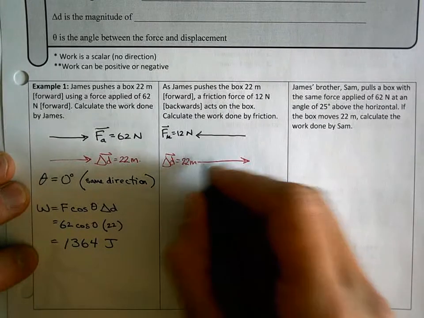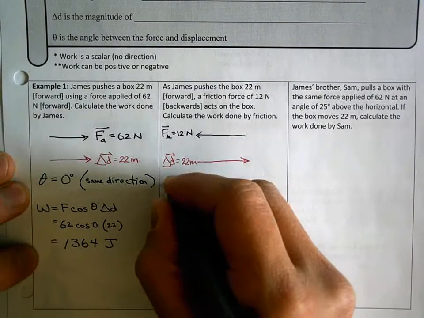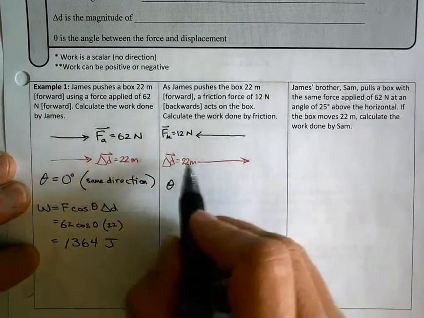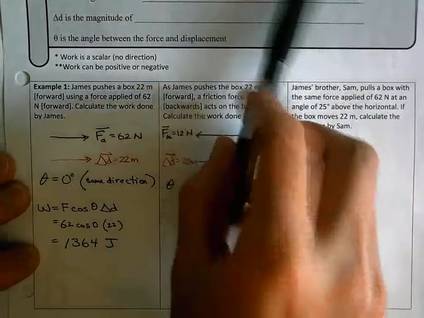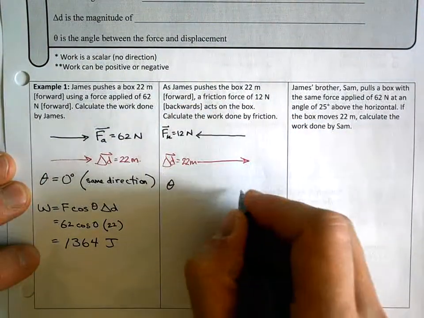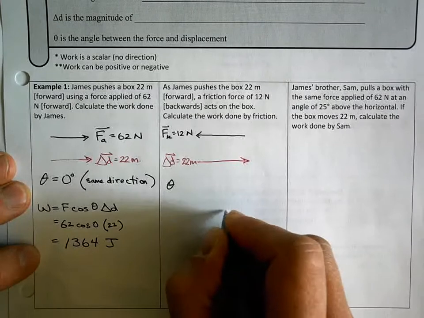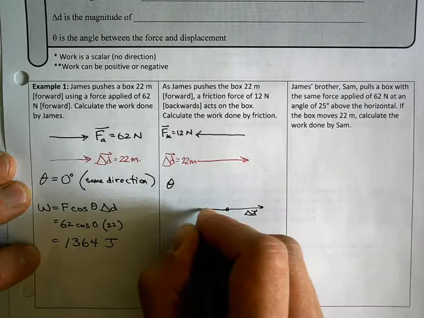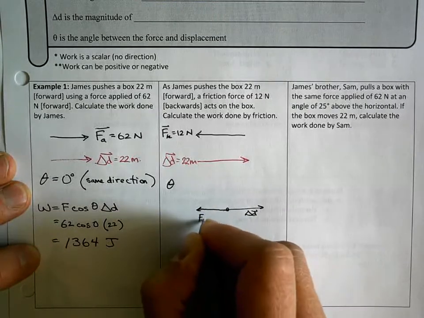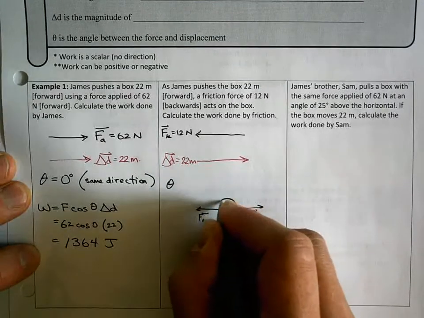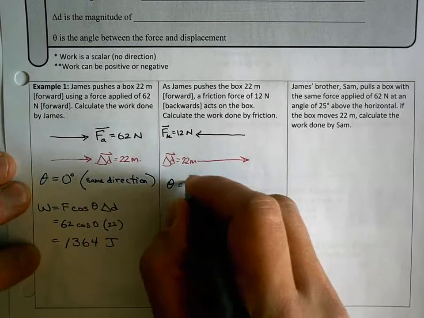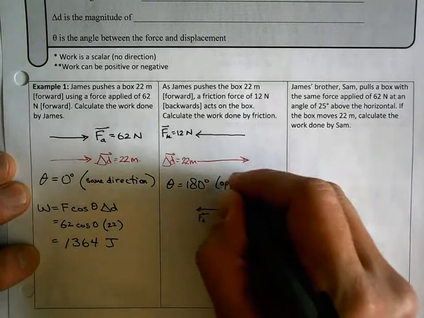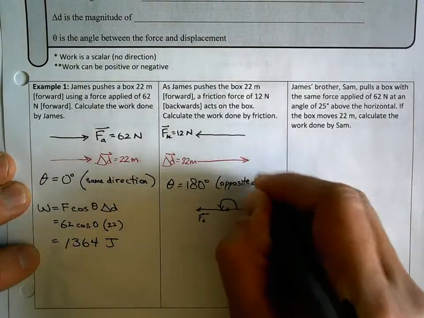Now, let's say I were to plant this on top of this. Well, this vector goes this way. If I were to plant this on top of it, I would actually draw a vector out that went all the way around 180 degrees. Maybe I can draw this over to the side here. I have delta D like this, and I plant the other one at the same point. This is FK. The angle between them, we would say then, is 180 degrees. Again, a shortcut would just be to say, well, they're in opposite directions.